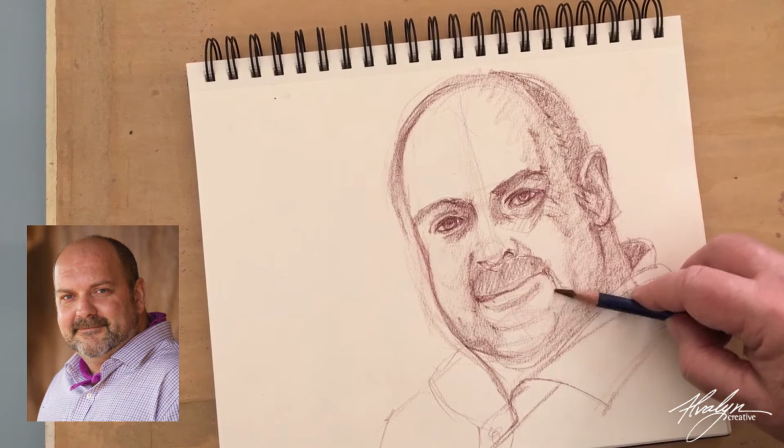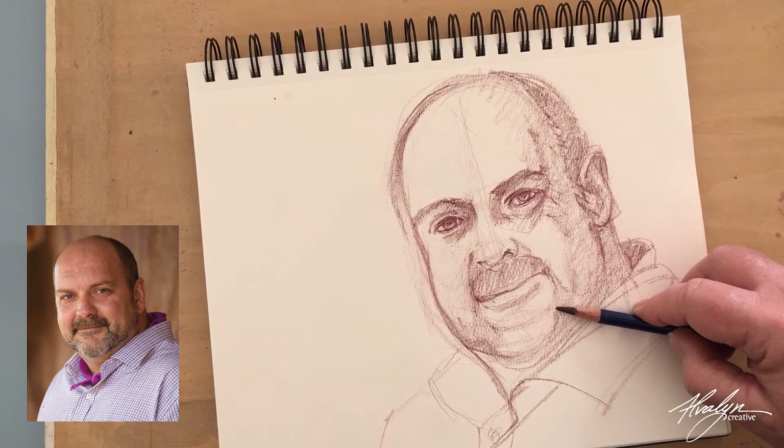So the beard area is going to conform to the contours of the jaw.